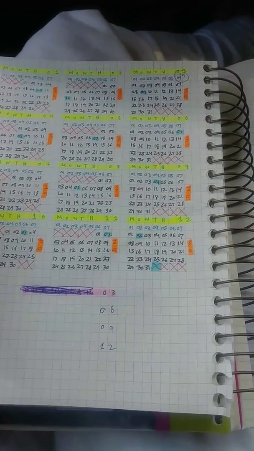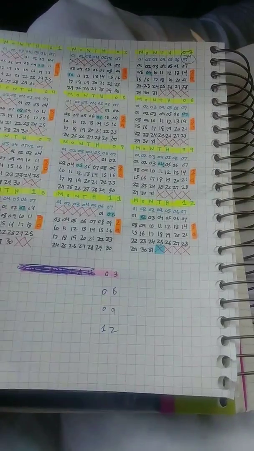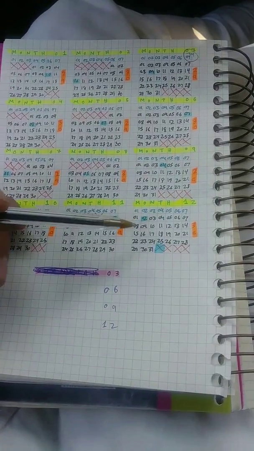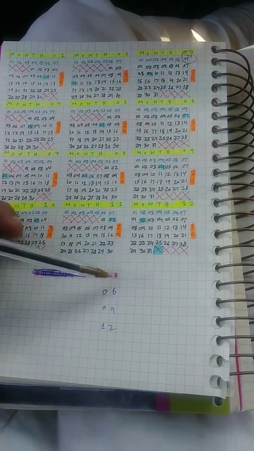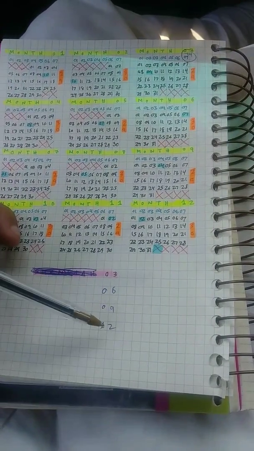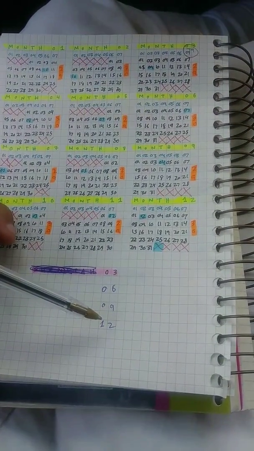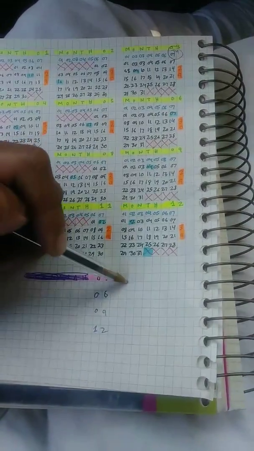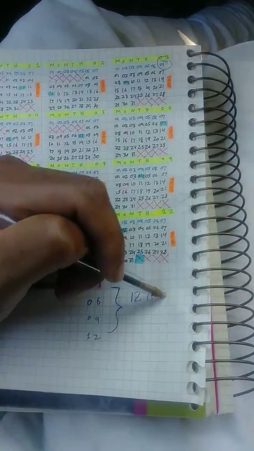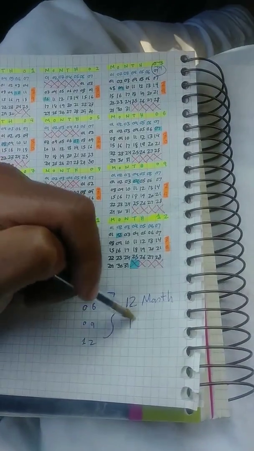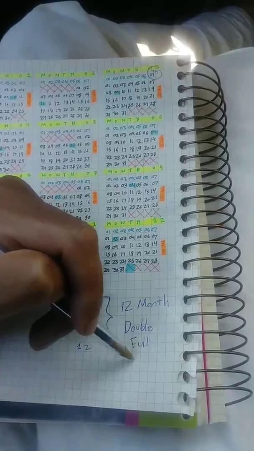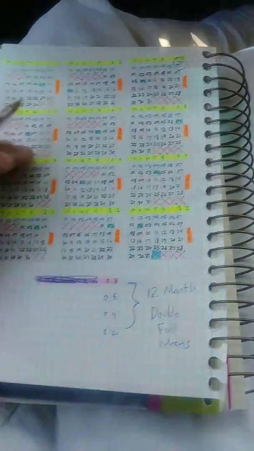And just to conclude, there are going to be double moons in the 12th month of the 3rd, 6th, 9th, and 12th years. Twelfth month, double full moons.